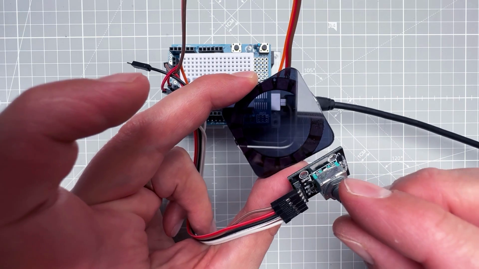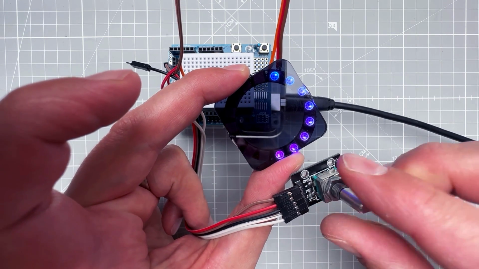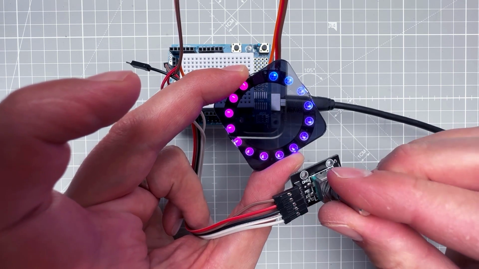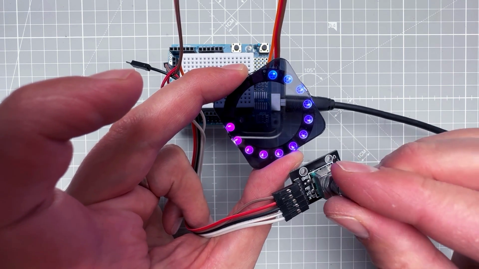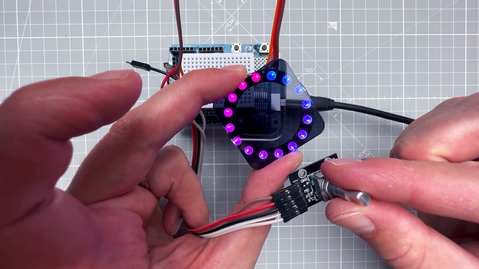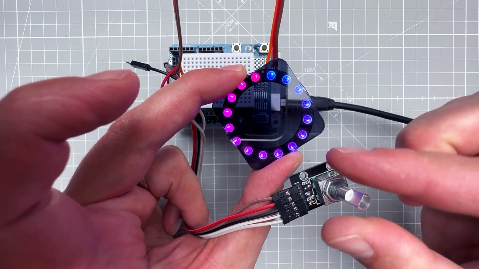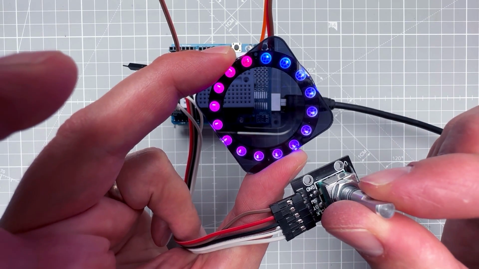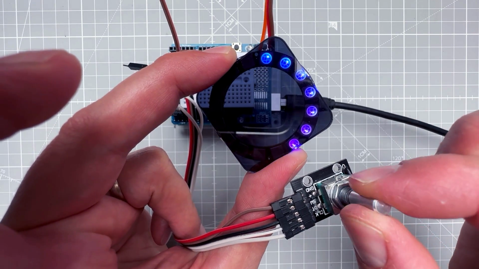And now when I start rotating the rotary encoder, the NeoPixel ring should be filling with colors going from blue all the way to red. So it seems like everything is working as expected. And when I reach the maximum value, I can keep rotating the rotary encoder. It should still keep the value at 100%, and as soon as I turn it in the opposite direction, it should decrease the value.